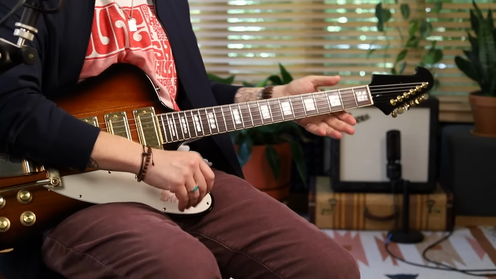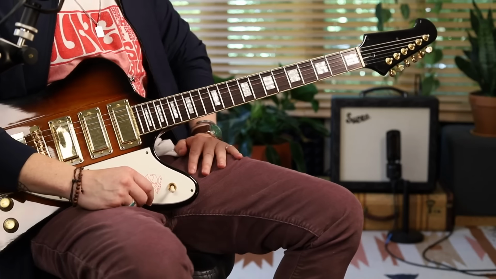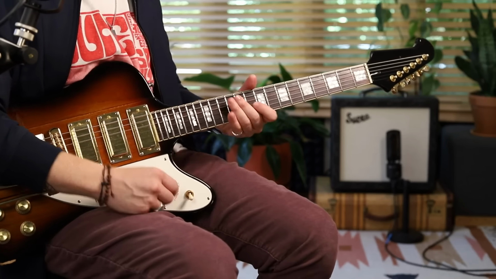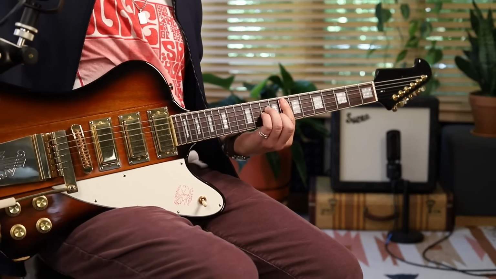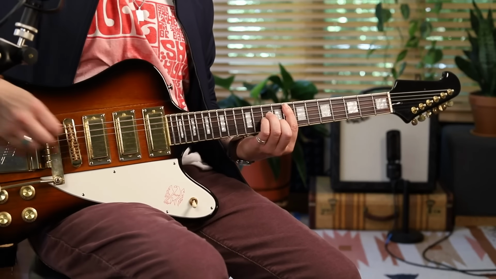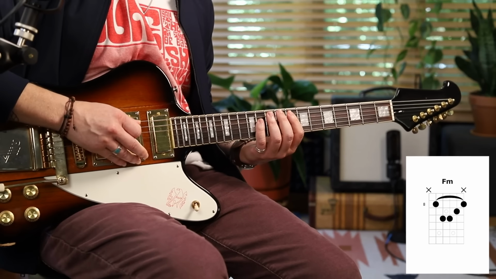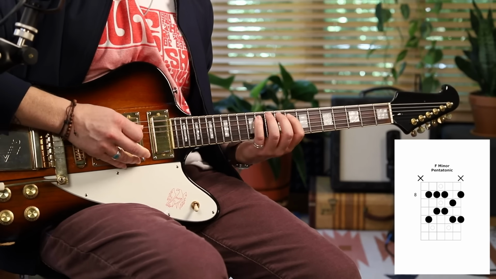All right, now let me just quickly show you that opening crossover thing that Steve's doing on the harmonica. I'm going to go ahead and visualize this version of F minor, because it's going to be a minor pentatonic. That is the first lick.